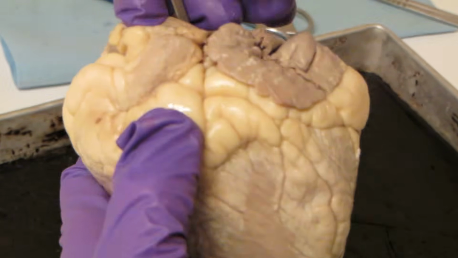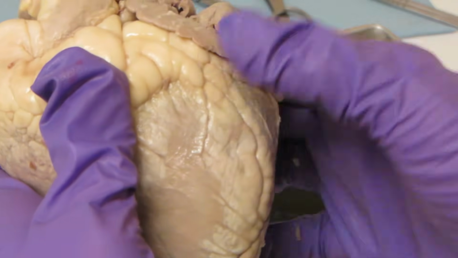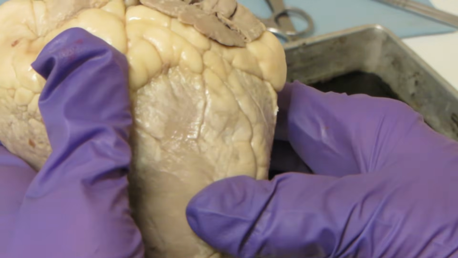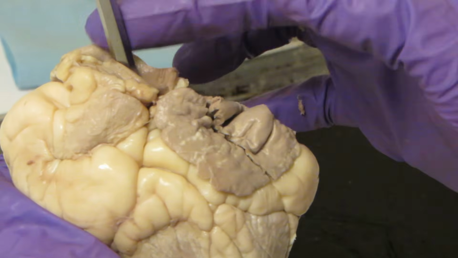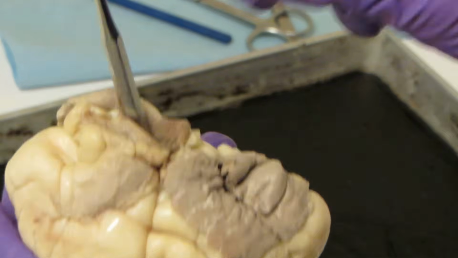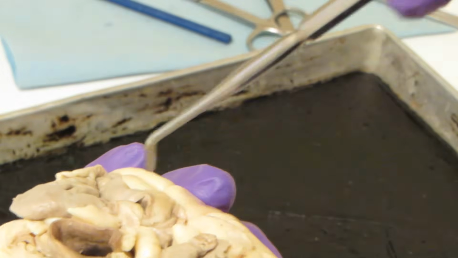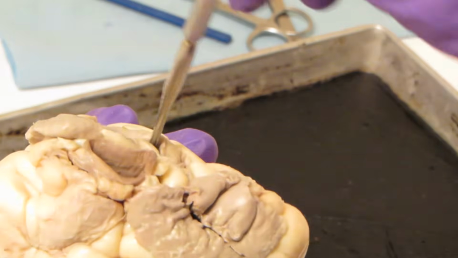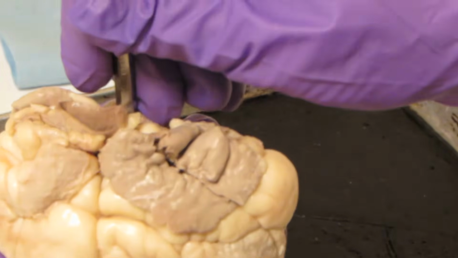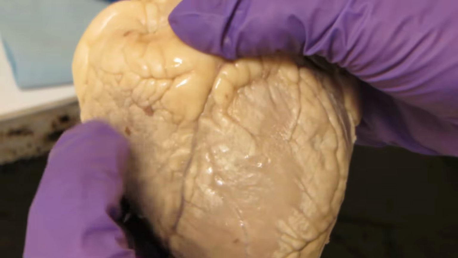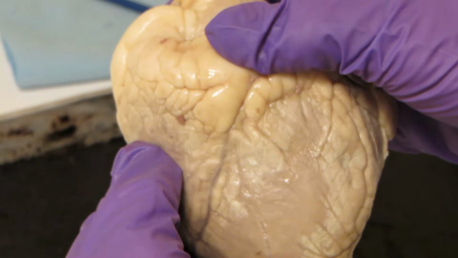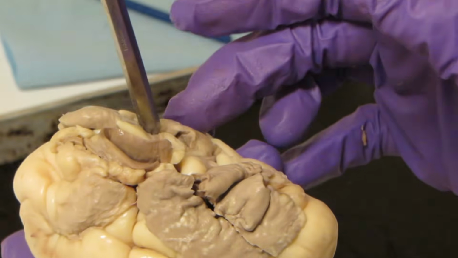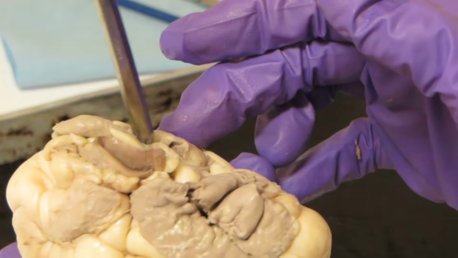So now blood vessel wise, there's a big, large blood vessel right here. If I drop the probe in, it naturally wants to fall to this side, to the left side of the heart. So that lets you know right there, this must be the aorta. Now behind it, there's another big blood vessel right here. If I drop the probe in, it naturally wants to fall onto the right side of the heart. So this must be the pulmonary trunk.